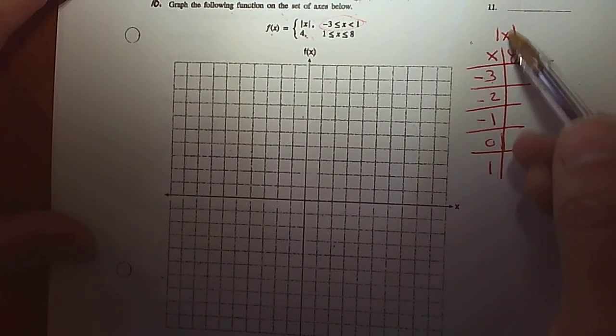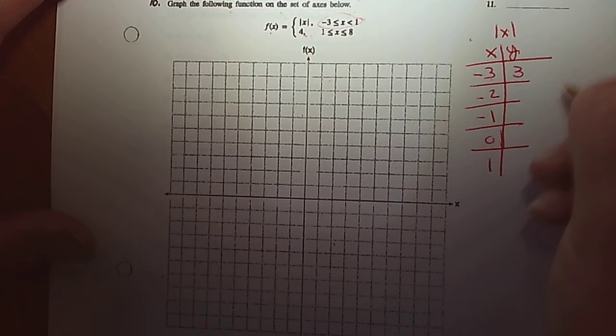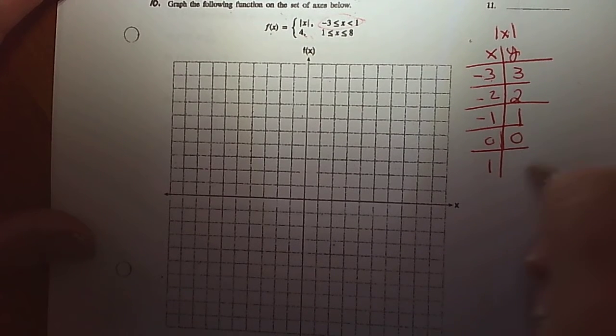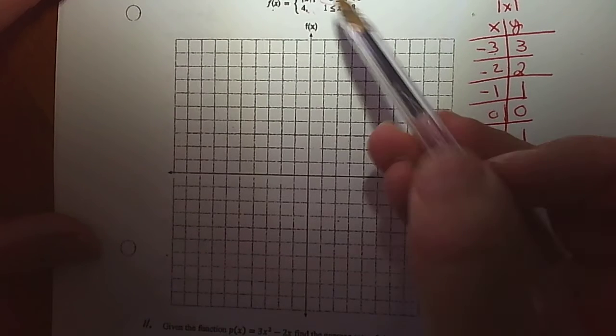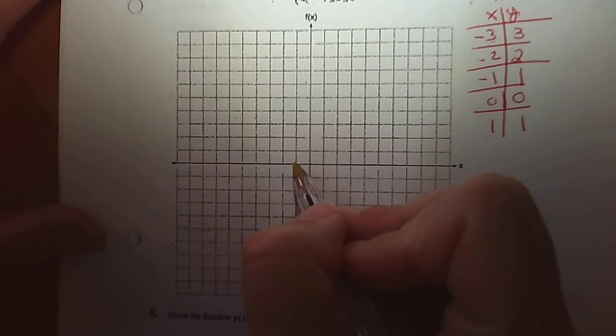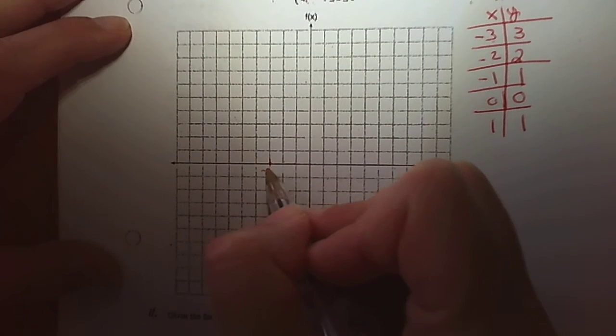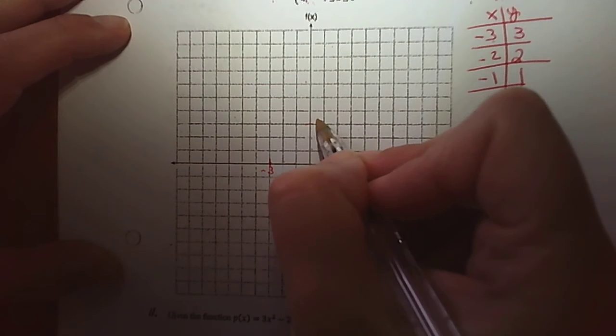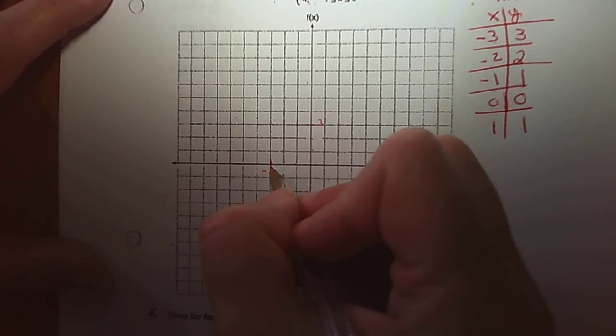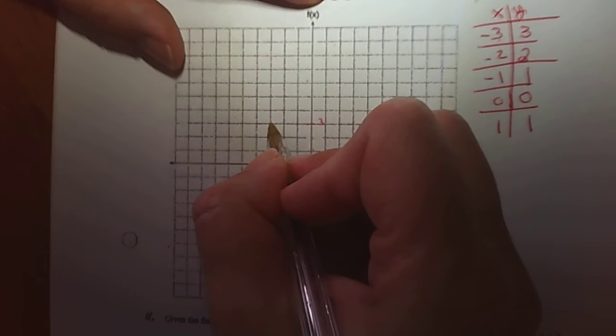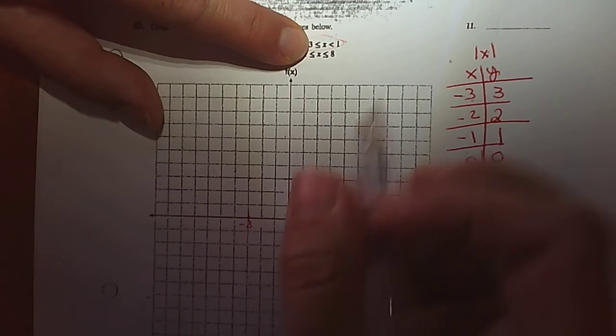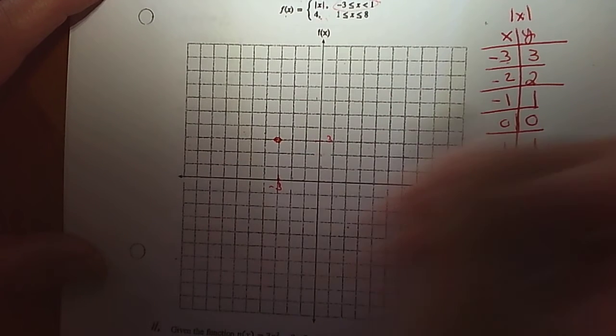Okay. So if I plug negative 3 into the absolute value, it's positive 3. Positive 2, positive 1, 0, 1. All right, so I'm going to graph this now. At negative 3 over 3. 1, 2, 3. So here's negative 3. 1, 2, here's 3. I always like to put a scale. So at negative 3, 3, and I'm going to look here to see if it should be a solid dot or an open circle. There's a line underneath it. So this is going to be a solid dot.